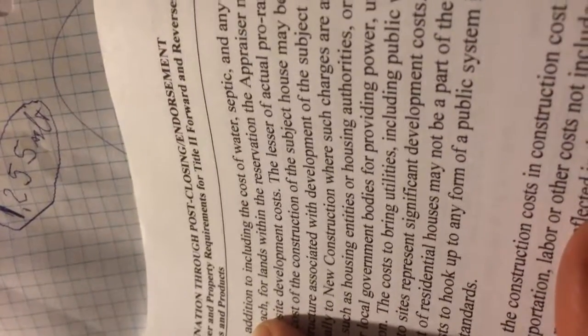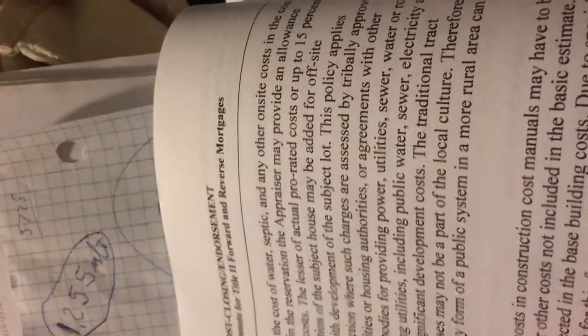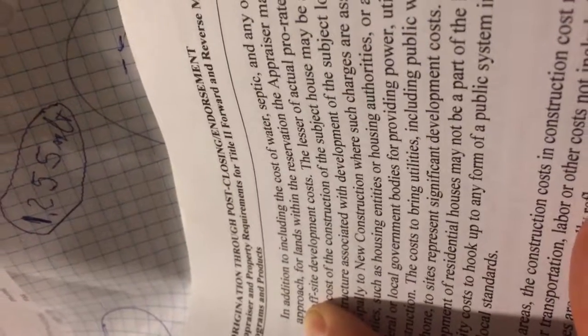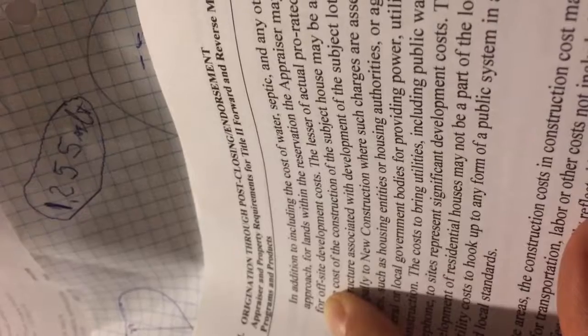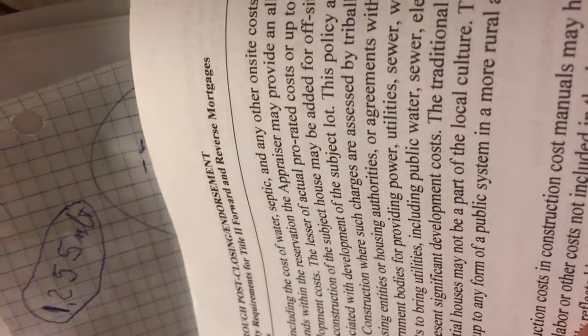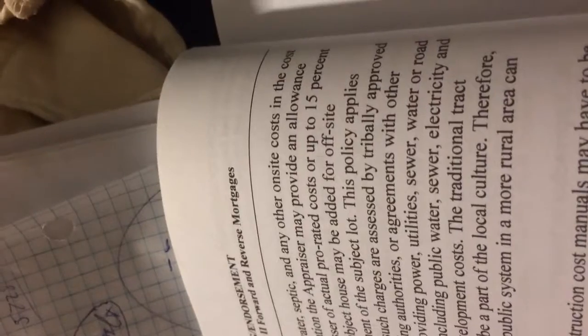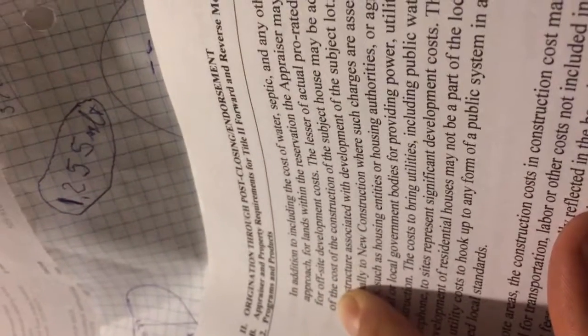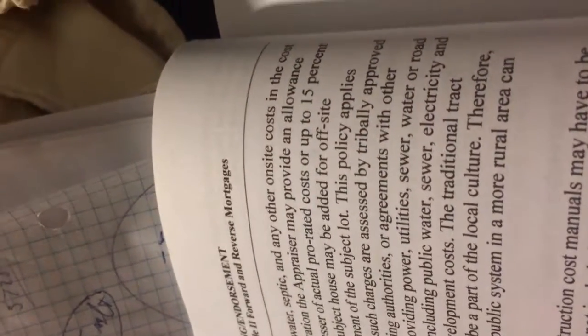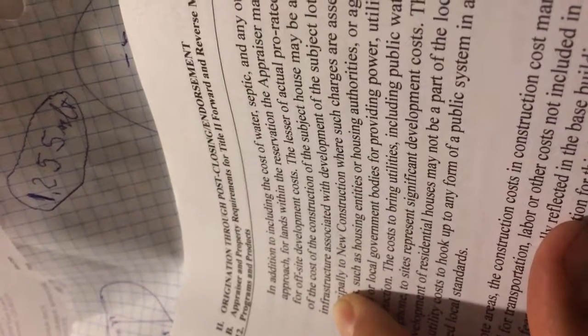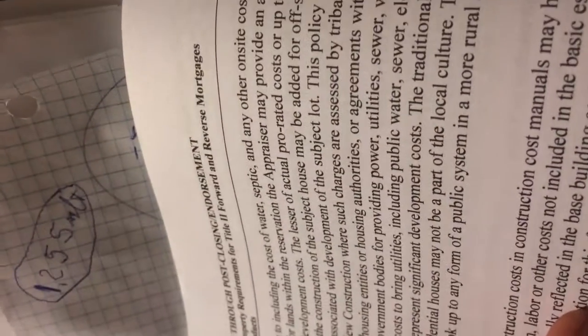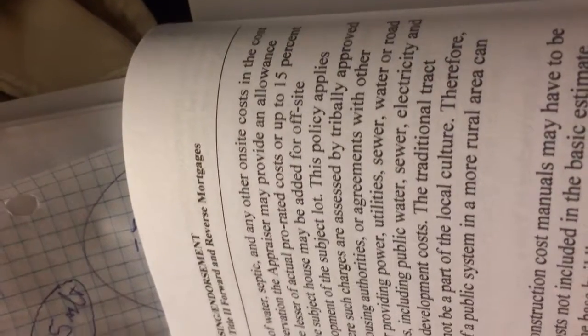In addition to including the cost of water, septic, and other on-site costs in the cost approach for lands within the reservation, the appraiser may provide an allowance for off-site development costs. The lesser of actual prorated costs, or up to 15% of the cost of the construction of the subject house, may be added for off-site infrastructure associated with development of the subject lot.